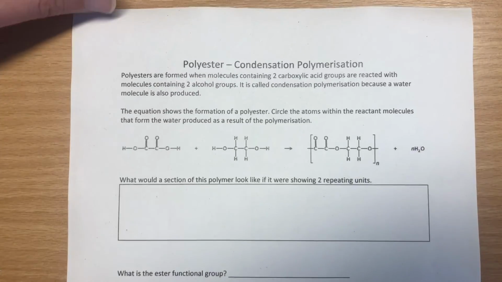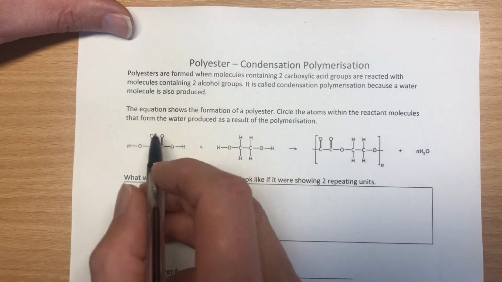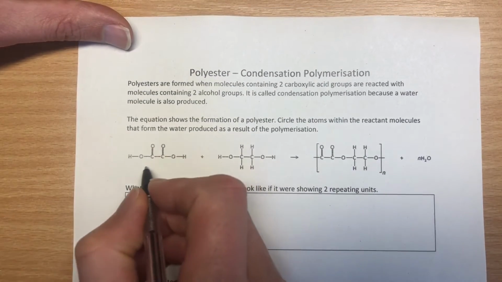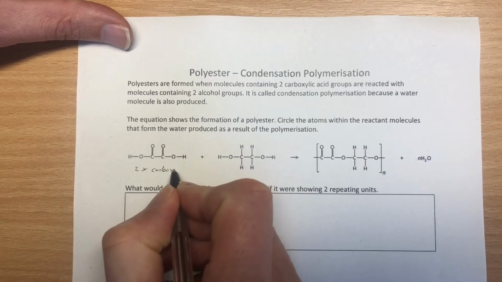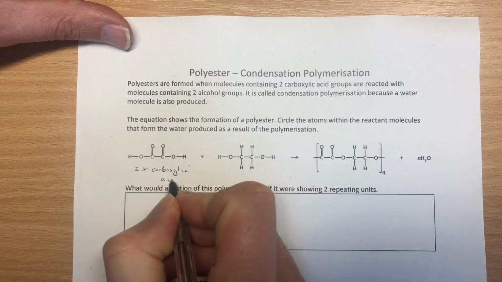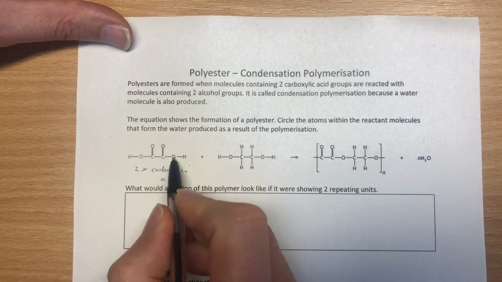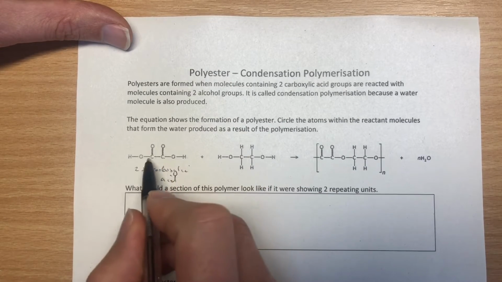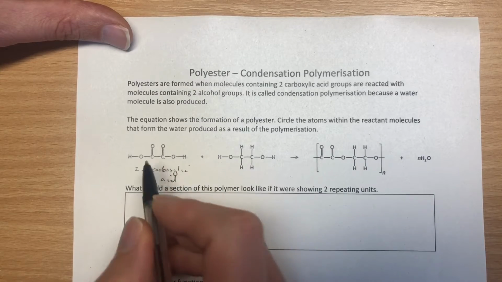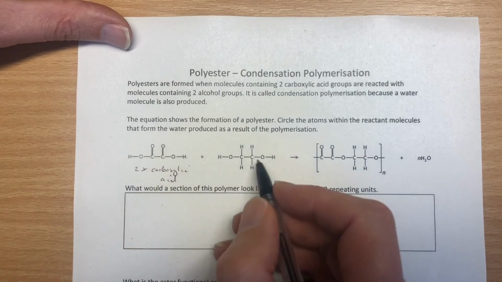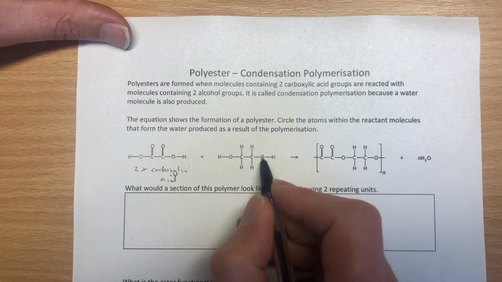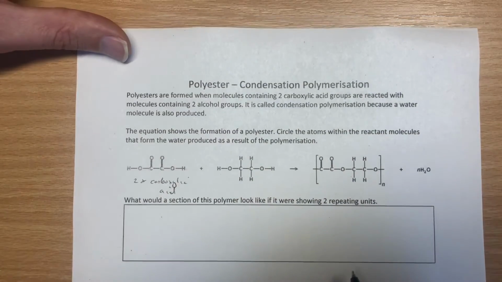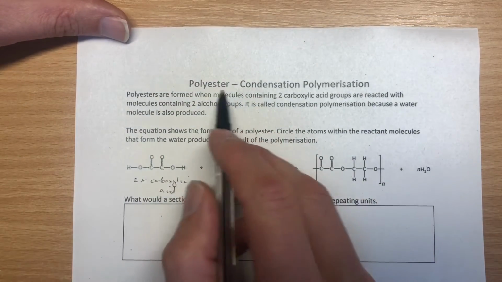Let's go to the next page and hopefully you'll see what I mean. Okay, so here are our 2 molecules. This one has 2 times the carboxylic acid functional group: C double bond O, OH, C double bond O, OH. That's the smallest possible molecule we can have for the carboxylic acid one. And here we have a molecule with 2 alcohol functional groups, just carbons with hydrogens surrounding it, but an O and an H.